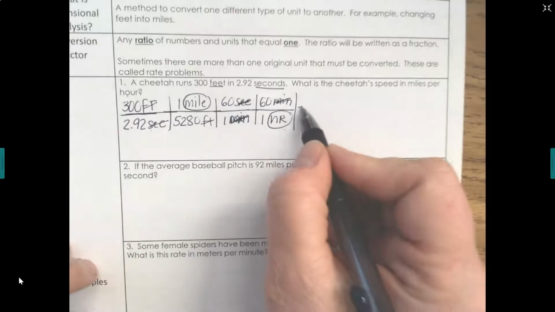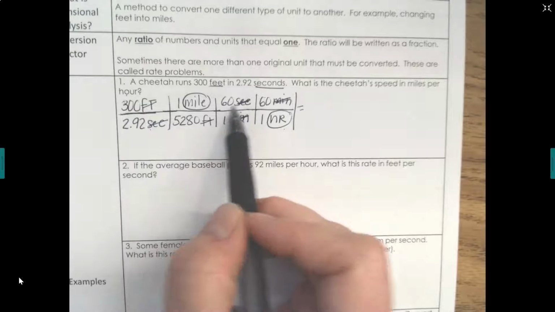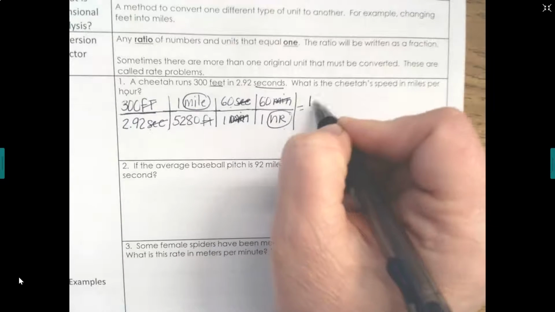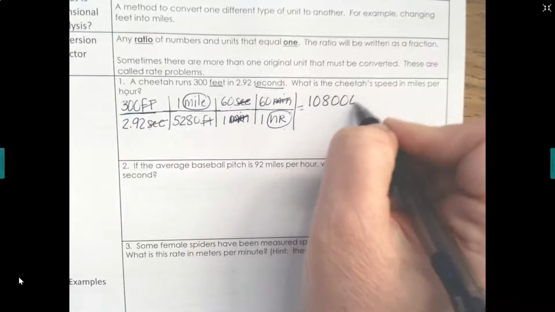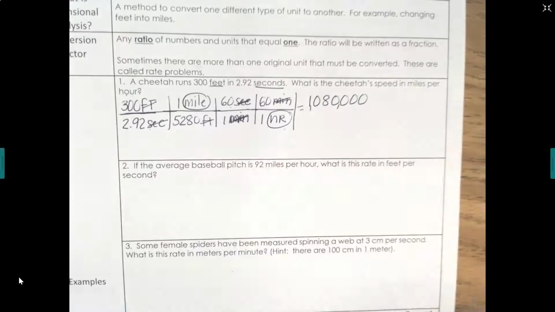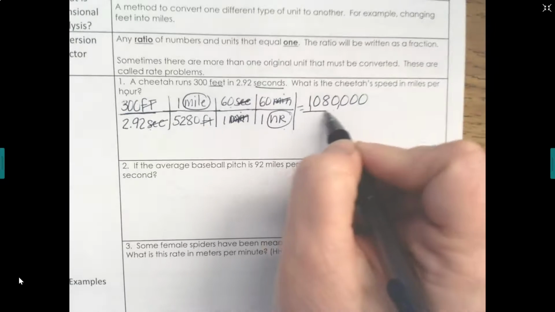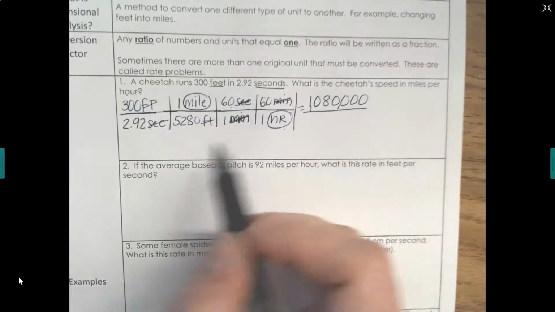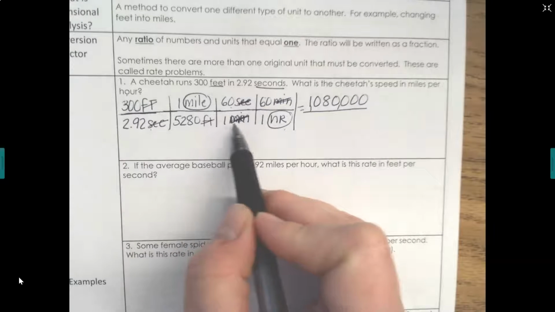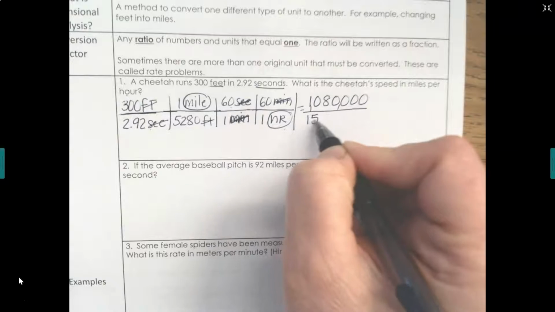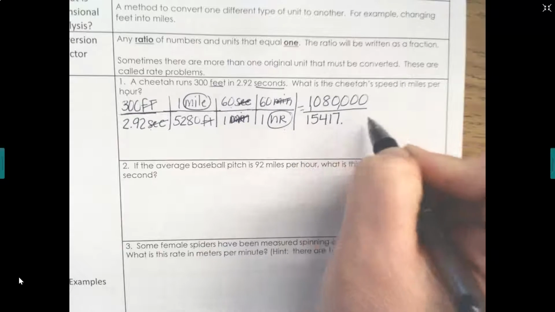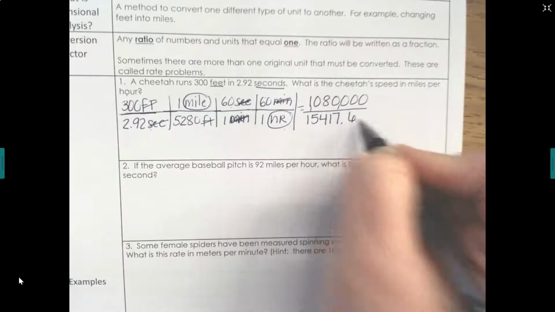Okay, so we're going to multiply straight across top and bottom. So 300 times 1 times 60 times 60 gives us 1,080,000. And then on the bottom, we have 2.92 times 5,280, which gives us 15,417.6.